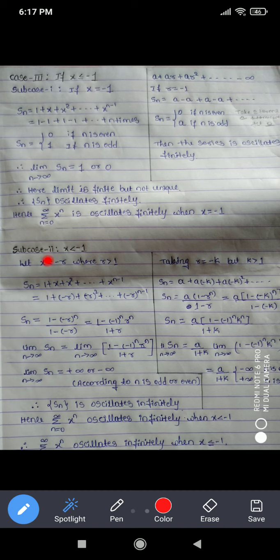One more subcase, if x is less than minus 1. Let x is equal to minus r. I am taking x is equal to minus r in general form. We can take x is equal to minus 2, minus 3, minus 4, minus 5, like that. All are less than minus 1. I am taking in general form x is equal to minus r, where the value of r is greater than 1.